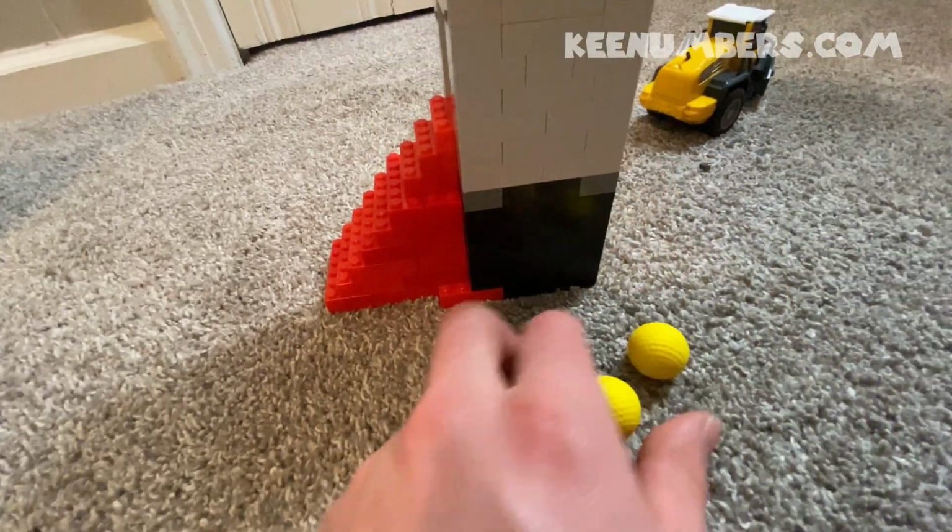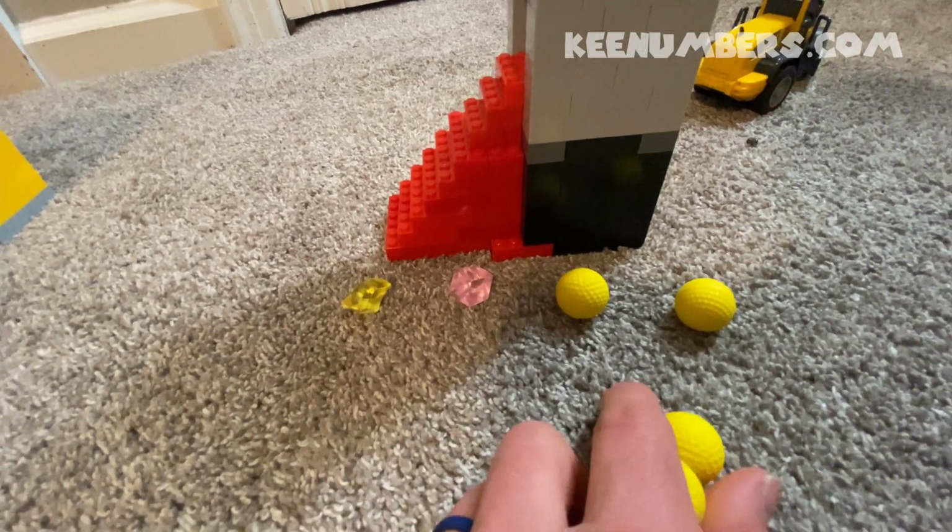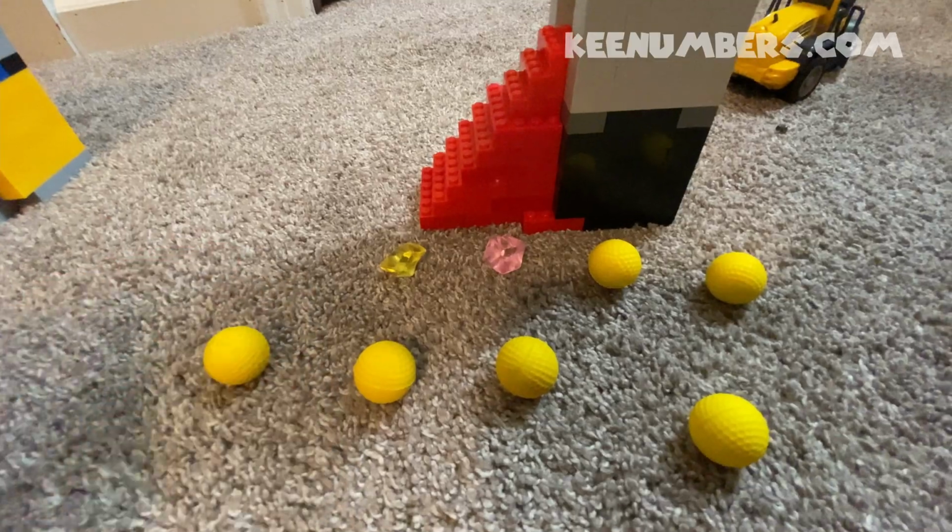Okay, let's triple 4. We have 4 objects and we want to multiply by 3. We need to add 2 more rows.